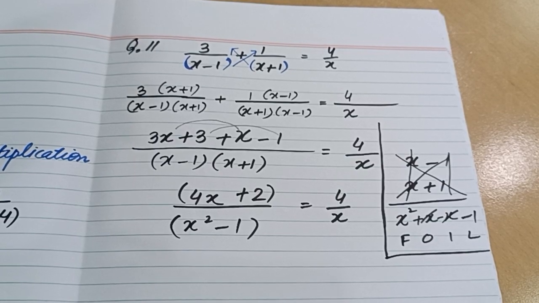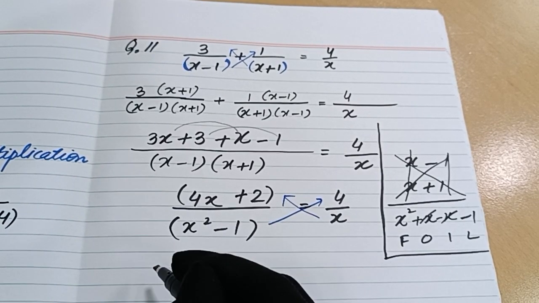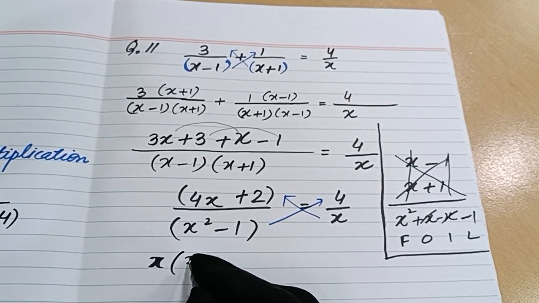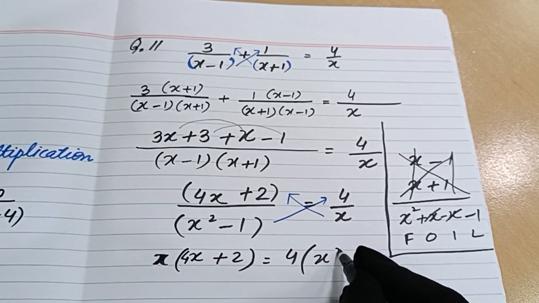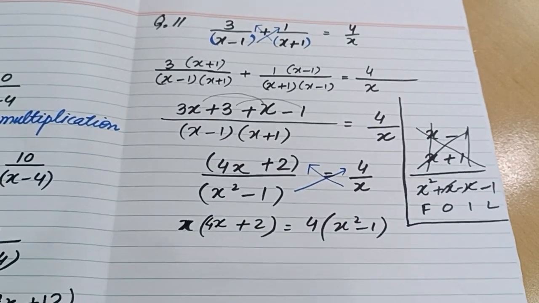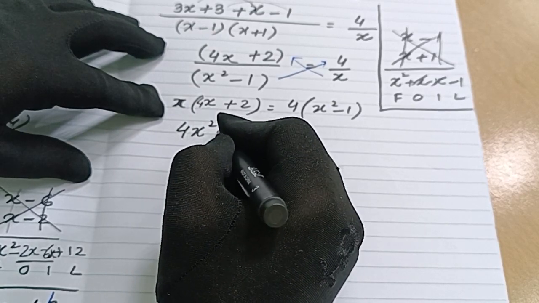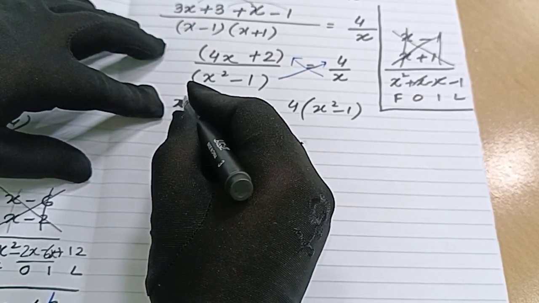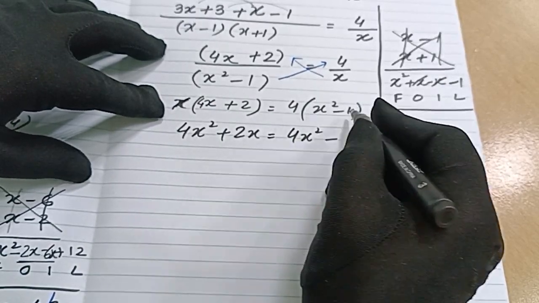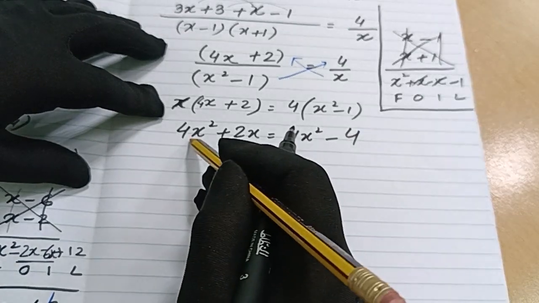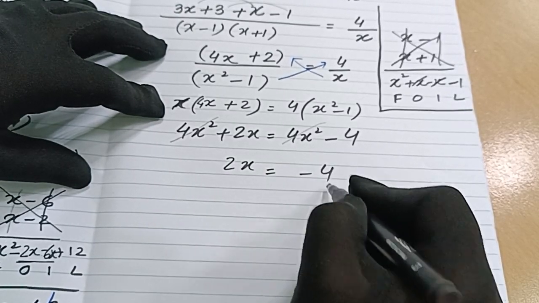Once it is completely simplified, then again do cross multiplication to change the fraction into linear expressions. So x multiplied here, 4x plus 2, and 4 multiplied by x square minus 1. It's okay. Next is x times 4x, 4x square. x multiplied by x, its power increases. x times 2, 2x. 4 times x square, minus 4 ones are 4. Again, exactly the same expression across the equality will be cancelled out. 2x equals minus 4.